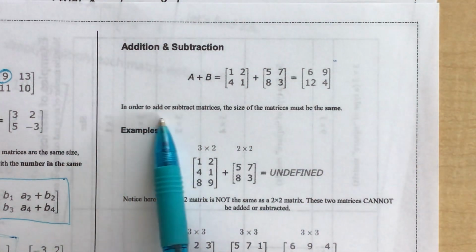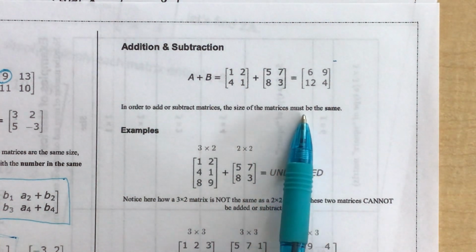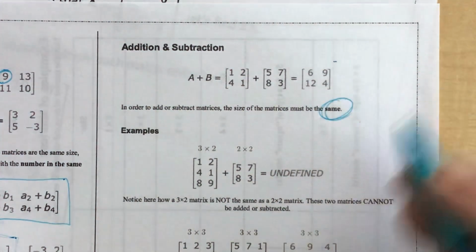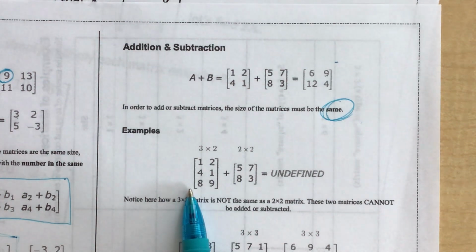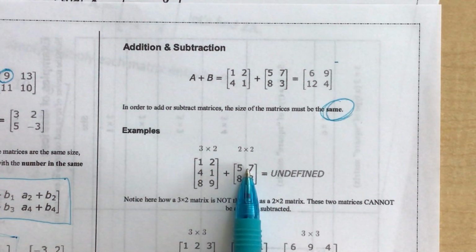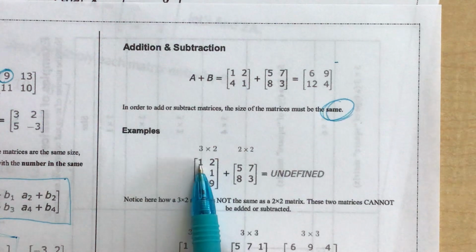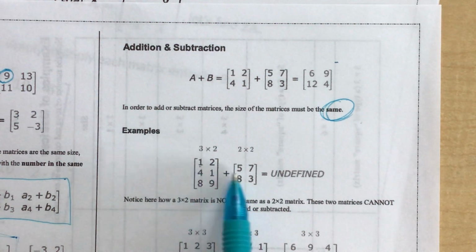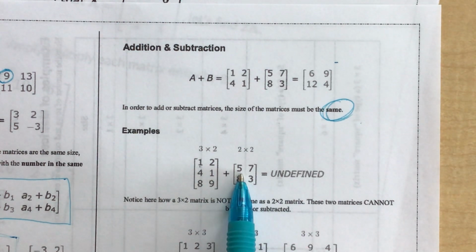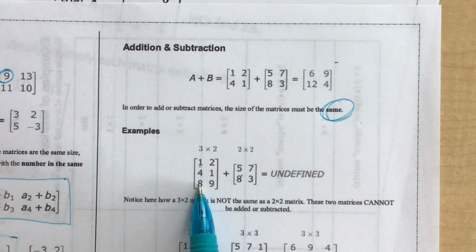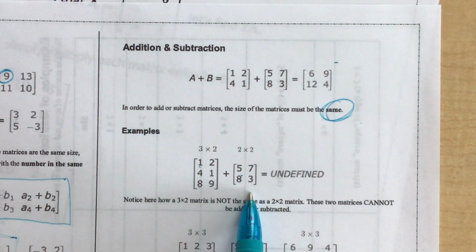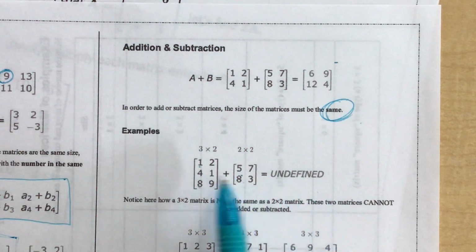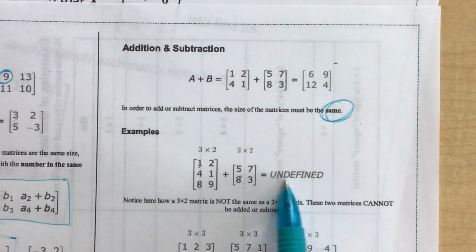Now, it does tell us in order to add or subtract matrices, the size of the matrices must be the same. So that's very, very important, right? Must be the same. So here's an example where they are not the same. So this is a 3 by 2 and this is a 2 by 2. You can see I don't have elements that are in the same position for every single one. This is first row, first column. Yeah, this is first row, first column. But look, this is third row, first column. I don't have a third row here. So we cannot add these together.